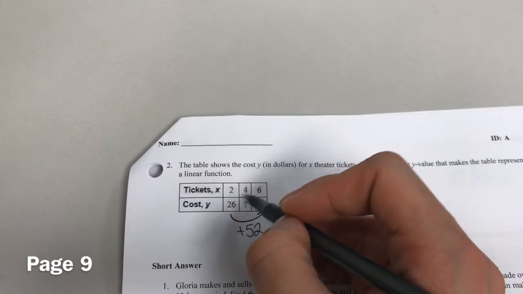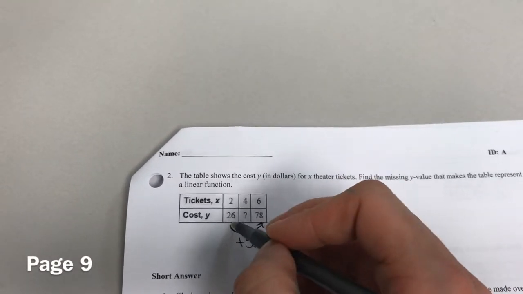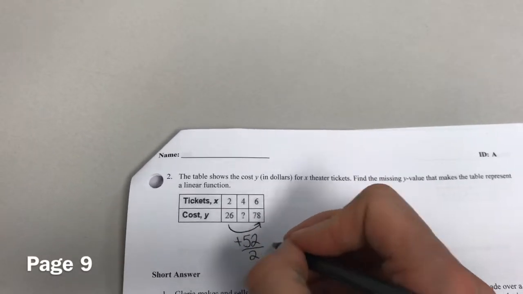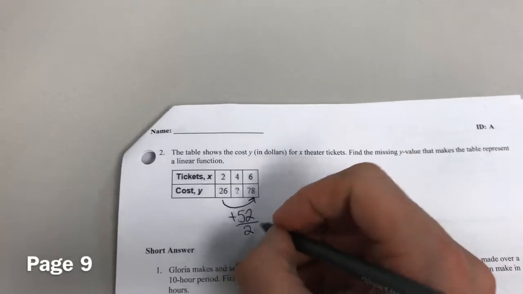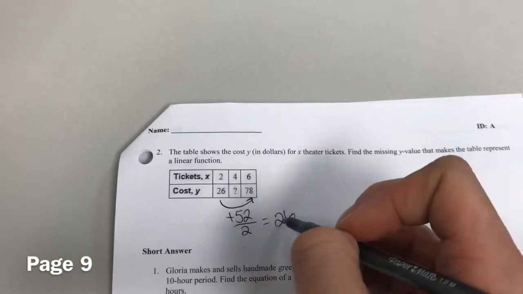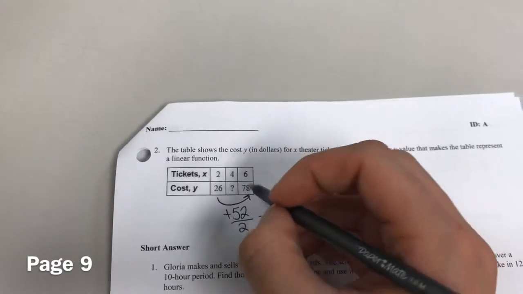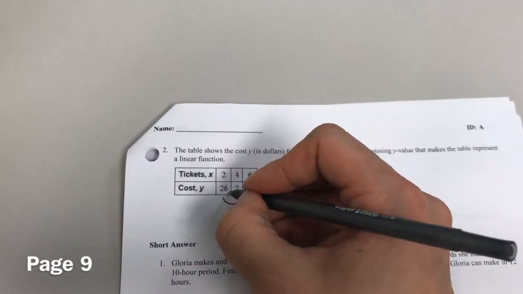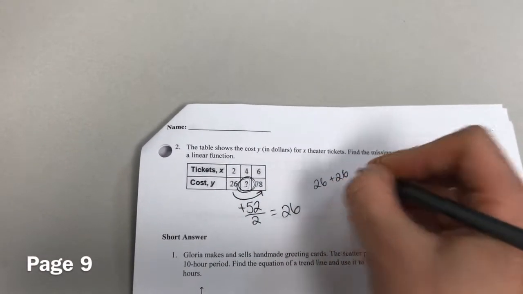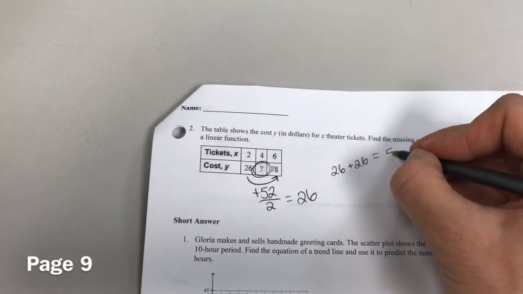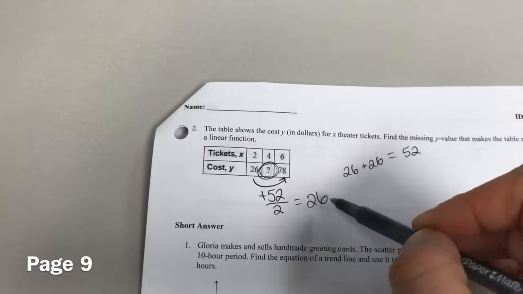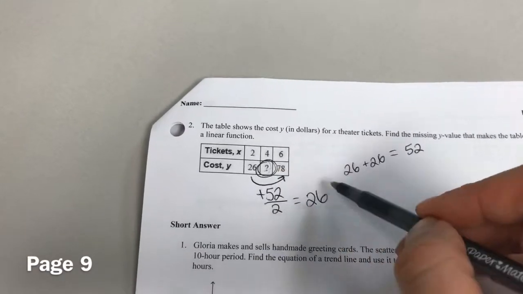Now 4 is directly in between. So I have to see what directly in between this is going to be. I'm going to take that 52 and cut it in half. Divide by 2. Gives me 26. I'm going to add 26 to 26. That's going to give me this missing term. 26 plus 26 is going to be 52. And then just to double check my work, if I added 26 to 52, I would get 78 here.